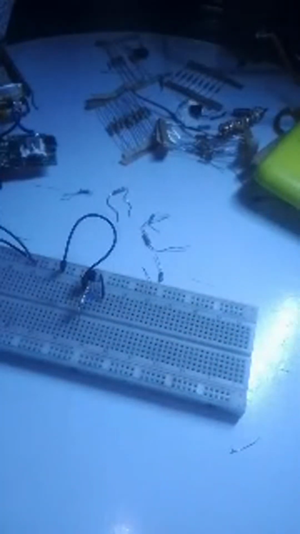So connecting the, I can't find the circuit again. Damn. Can't find the circuit. So that was my bad. I made a bad connection.